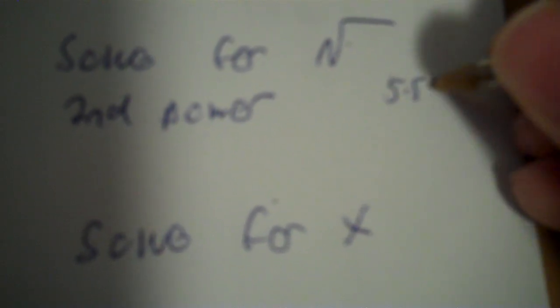Square root's over here. Do you have any numbers outside the square root over there? No, you don't, so you go right to your second power, and that'll eliminate the square root. So second, cancel that, and you got 3x plus 1. And then 5 to the second's easy to find. It's just 5 times 5, and that's equal to 25.